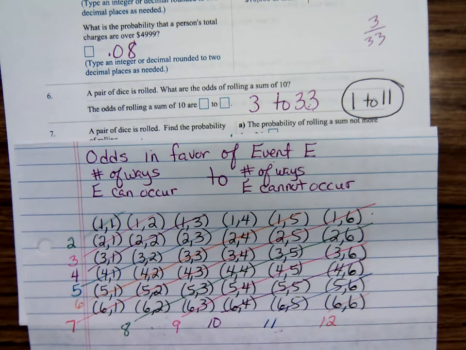You reduce odds the same way you would reduce a fraction. You wouldn't say the odds of some event were 2 to 4. You could reduce that to 1 to 2, just like you could reduce 2 over 4 to 1 over 2. Are y'all caught up?